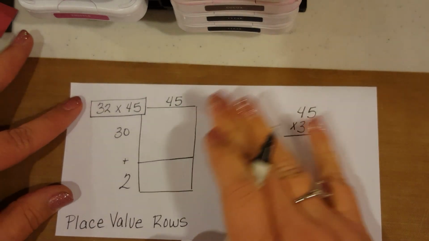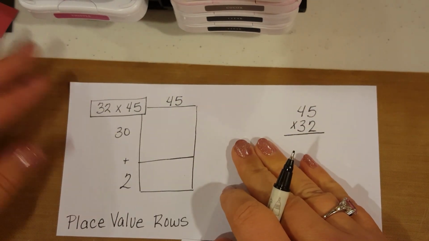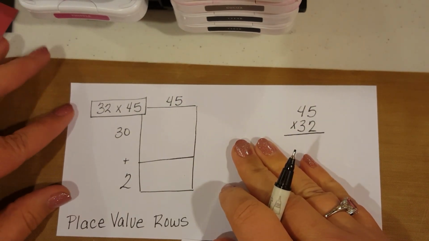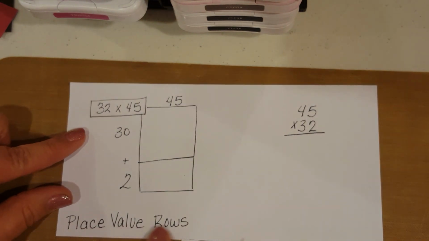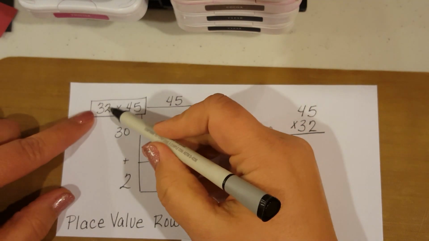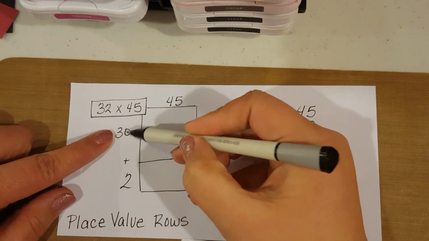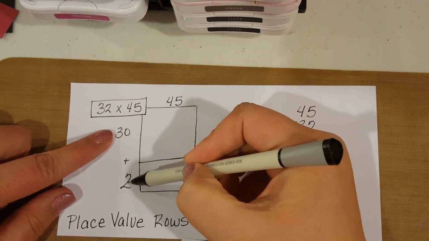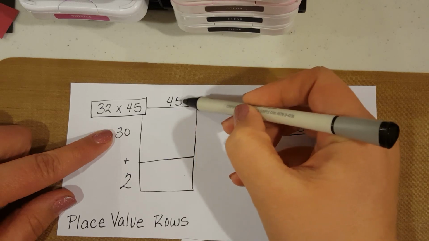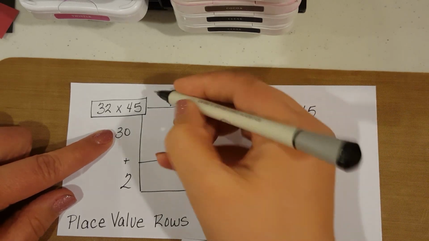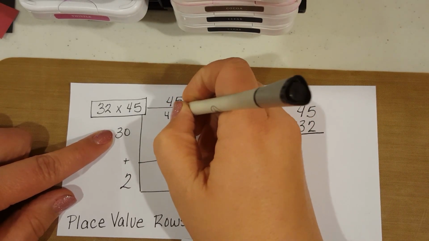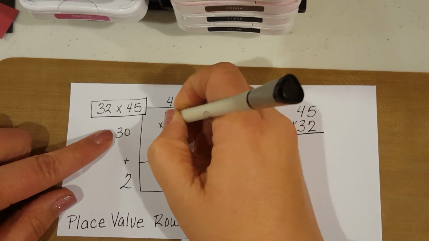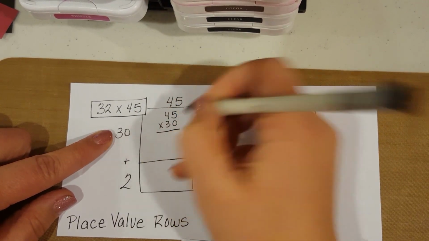and this is a little simplified compared to that. It's a little bit different. This is called place value rows. Now in place value rows, we take our first number and we divide it up into the place value parts, but our second number remains the same. So here we're actually going to take 45 times 30.